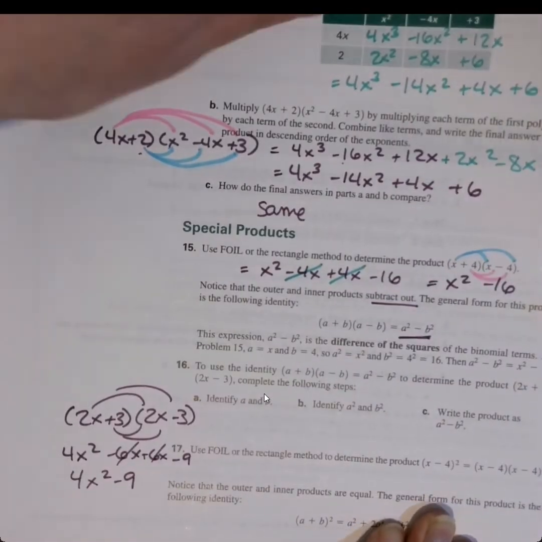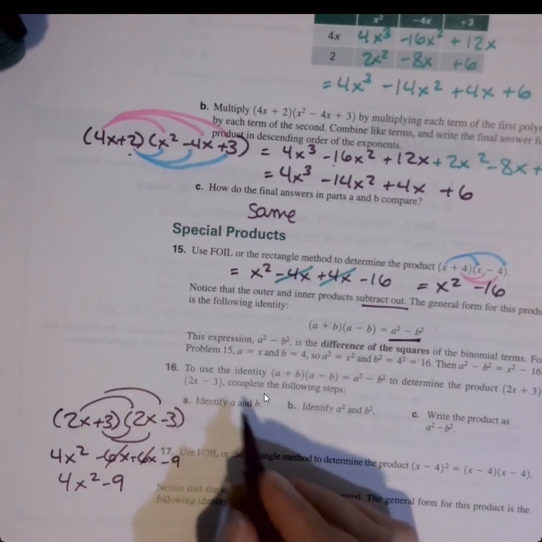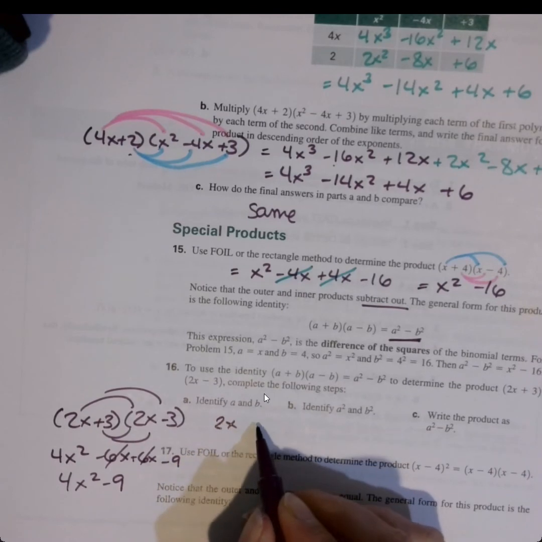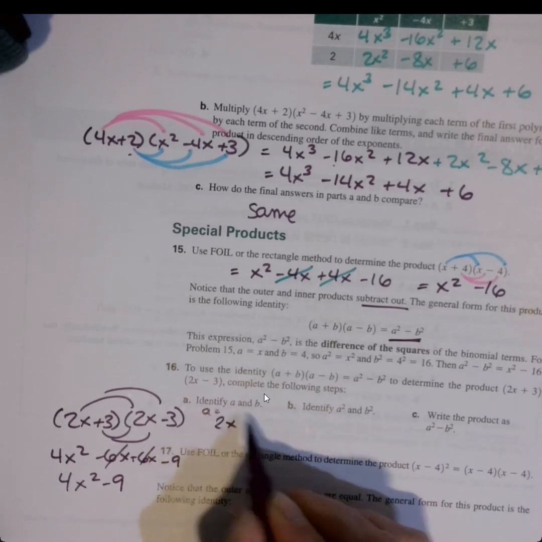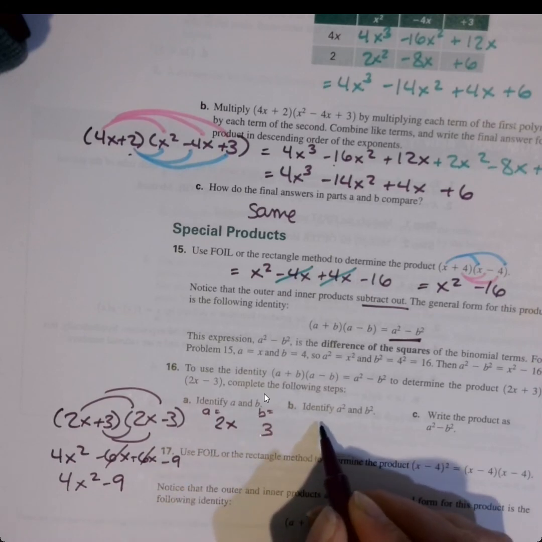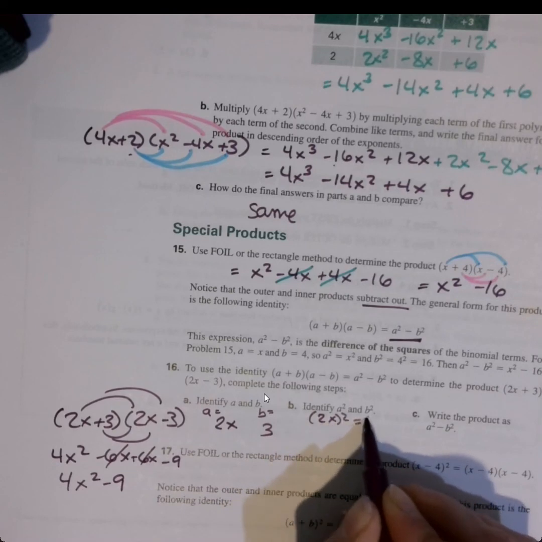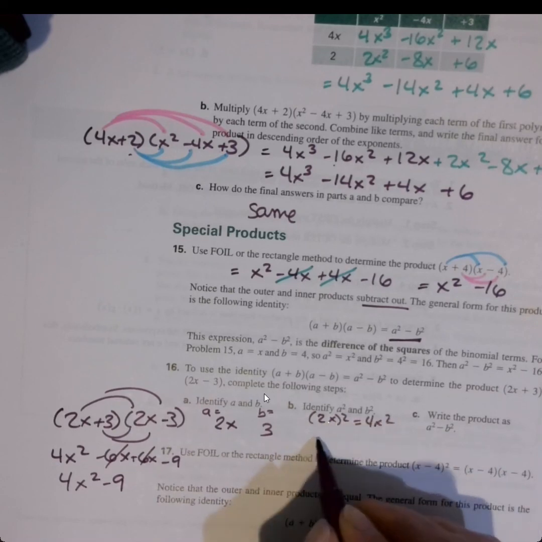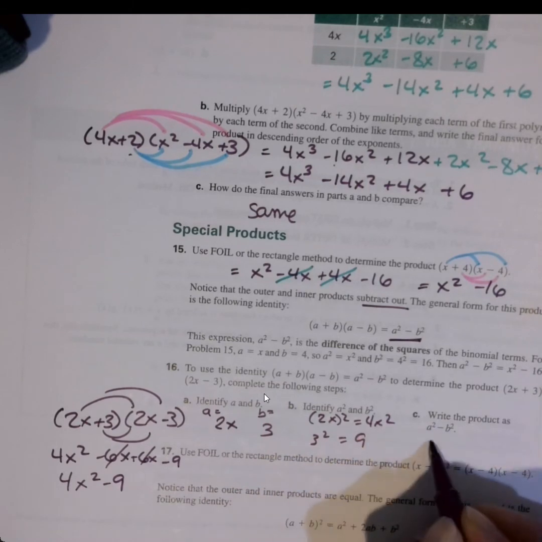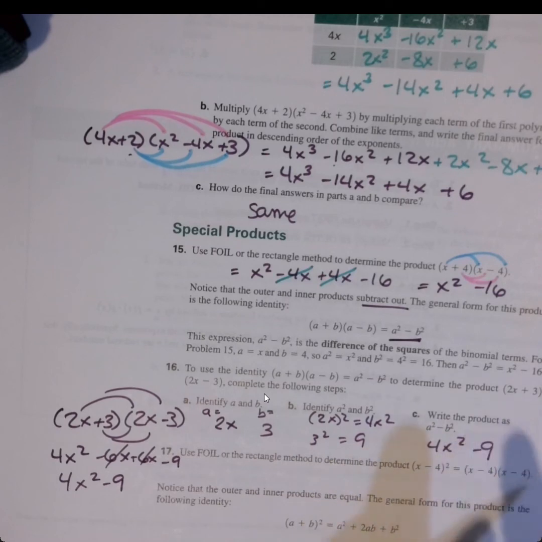The problem with the shortcut is it only works in a very specific case, when you're multiplying binomial conjugates. But the a value here is 2x. The b value here is 3. So a squared would be 2x squared, which is 4x squared, and b squared would be 3 squared, which is 9. So that would be 4x squared minus 9, a squared minus b squared, as your answer.